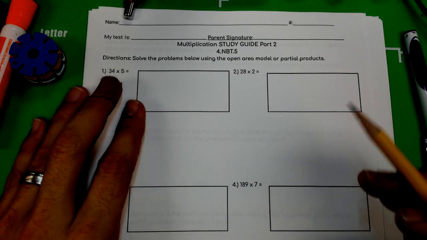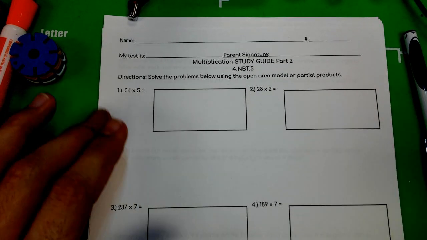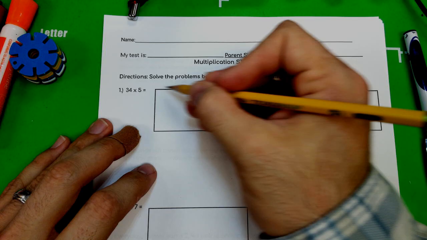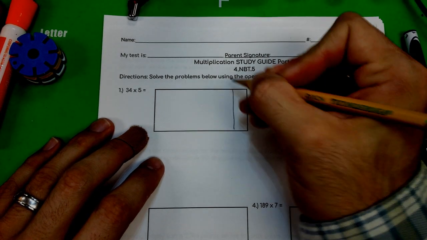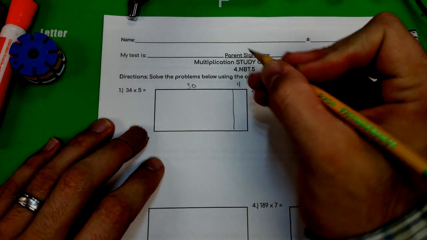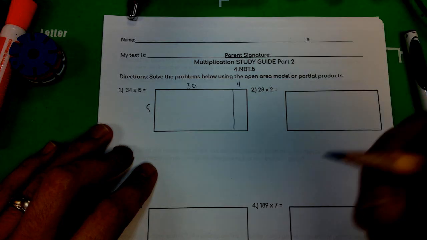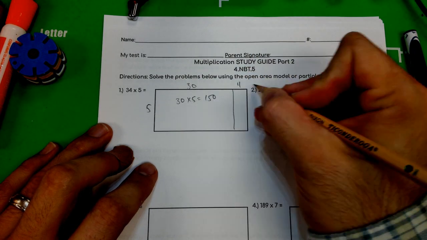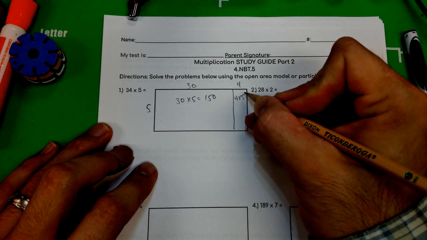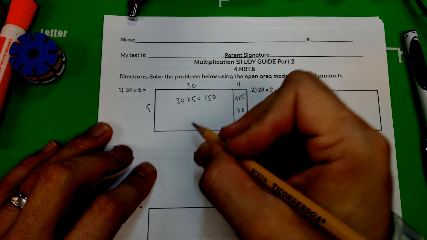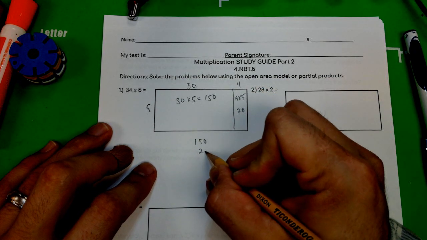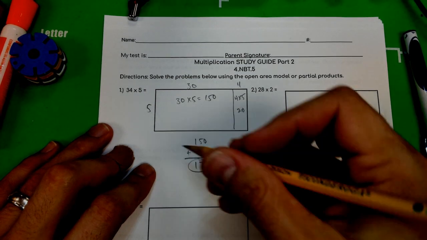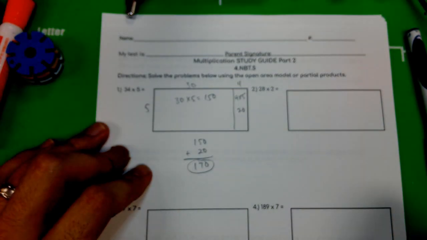The first one we'll start off with is 34 times 5. With open area, we think of it like the area of a rectangle. We'll split up the long dimension 34 into 30 and 4, and multiply by the other dimension, 5. 30 times 5 is 150. 4 times 5 is 20. We add those together, 150 and 20, to make 170. So the product for 34 times 5 is 170.